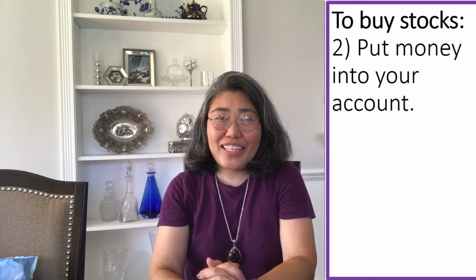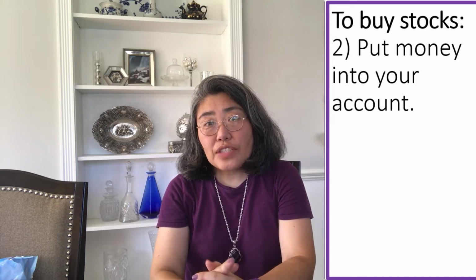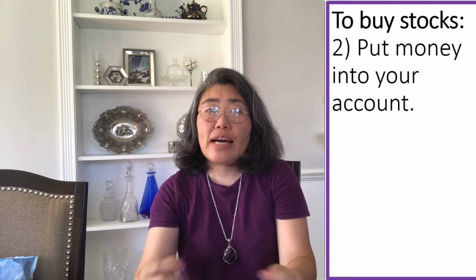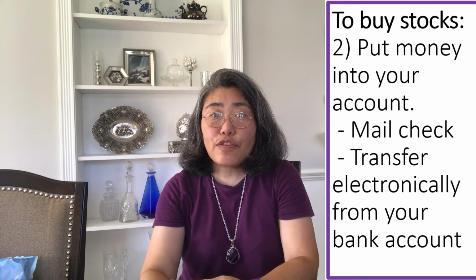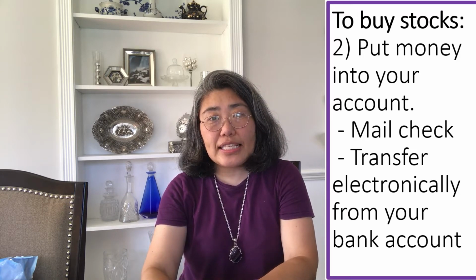After you set up an account, you would then need to put money into that account. You can transfer money into and out of a brokerage account just like the way you would put money into and out of a bank account. You can mail a check to fund your account, but it's much easier to just transfer the funds from your bank account to your brokerage account electronically using ACH transfer. So once you're logged into your brokerage account, you would need to enter your bank account information and then indicate the amount you want transferred so that you can fund your account and start buying stocks.